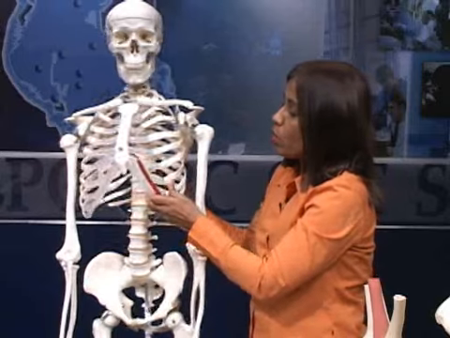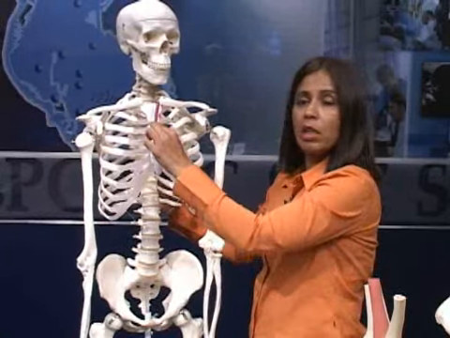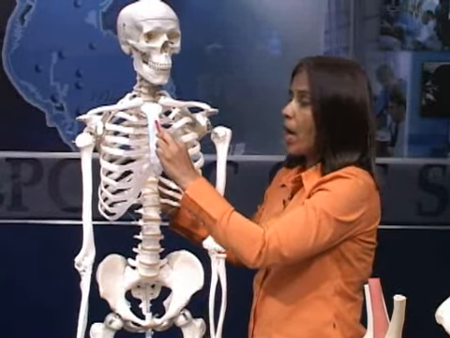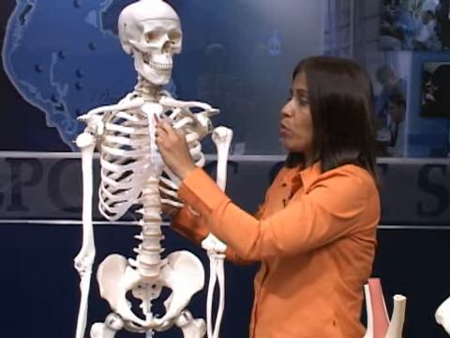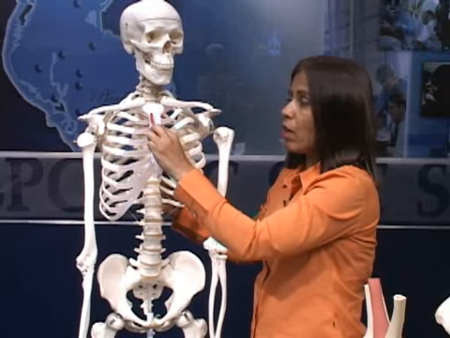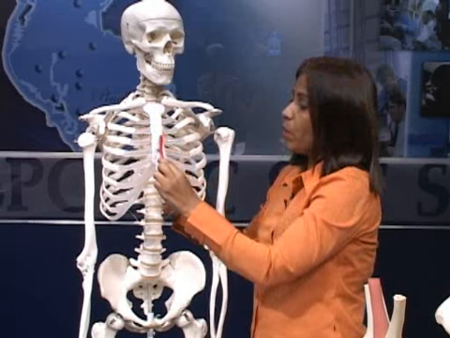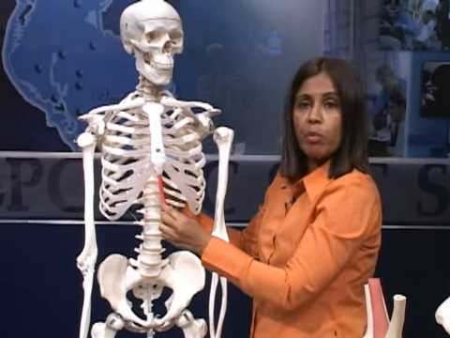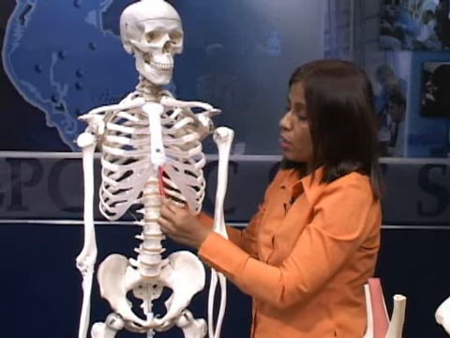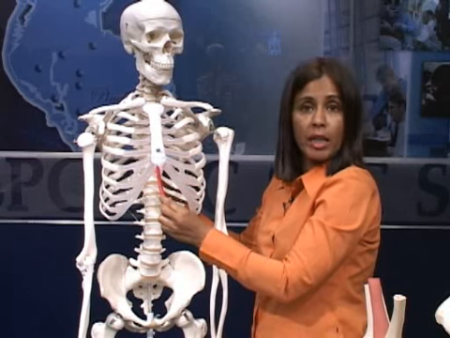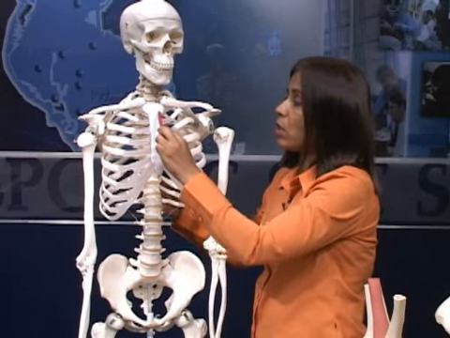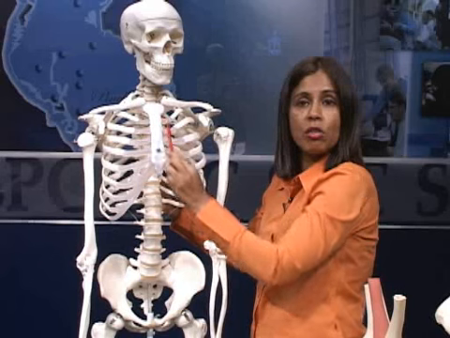The joints between the three pieces of the sternum, the manubrium and the body, the manubriosternal joint, which is this area, and between the body and the xiphoid process, the xiphisternal joint. Again, you have fibrocartilage discs between these three pieces.